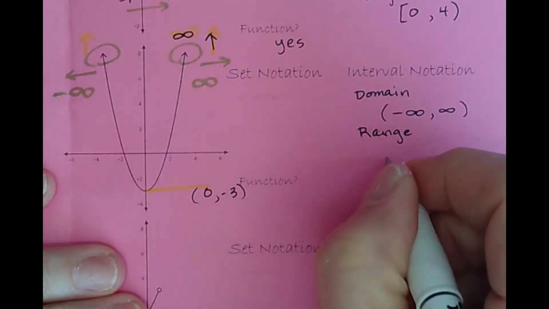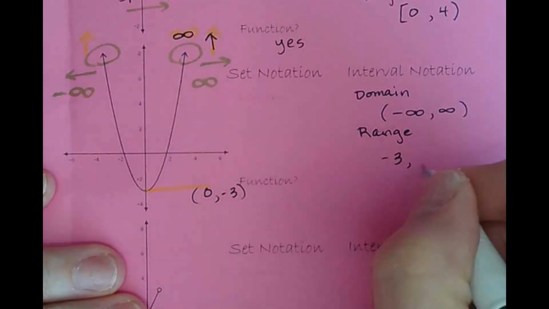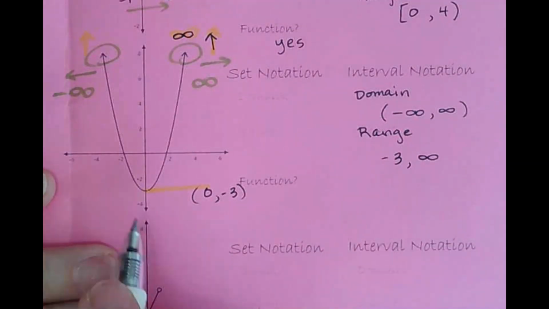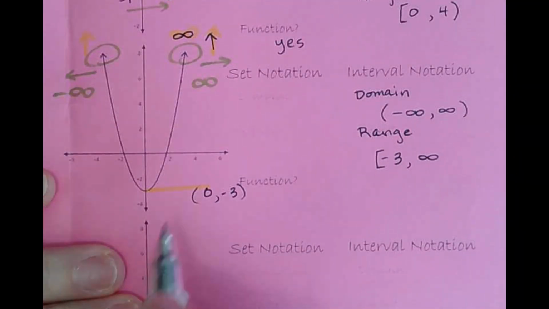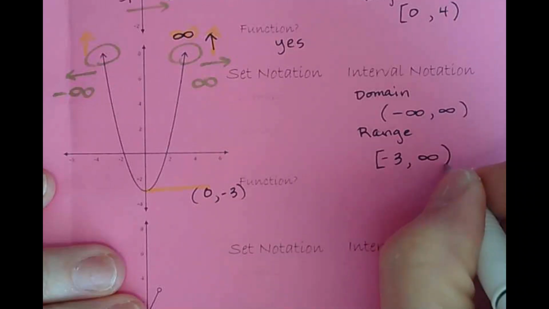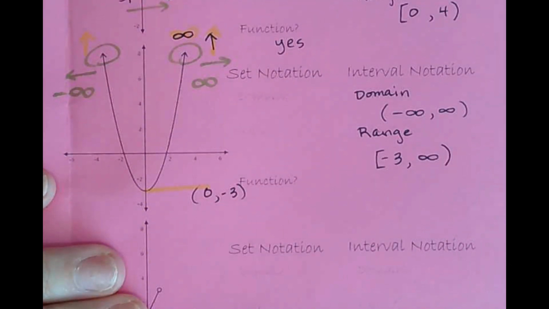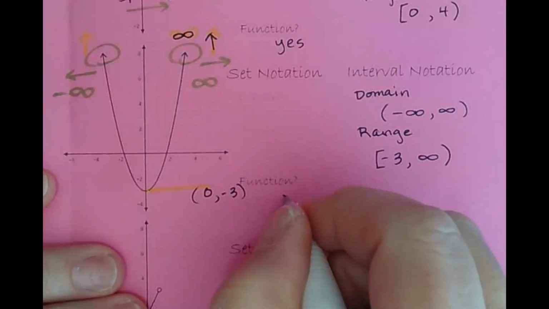So from lowest to highest, I can write -3, infinity. At -3, I have a solid curve, so I use a square bracket. Infinity is always considered open, parentheses. This is a function.